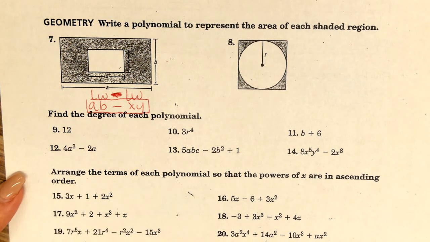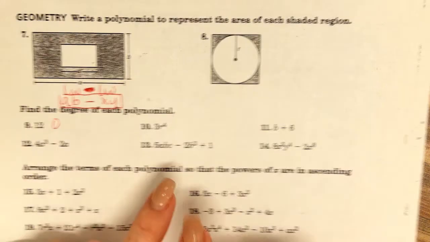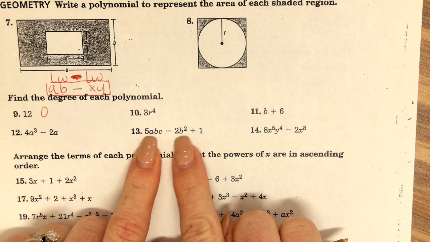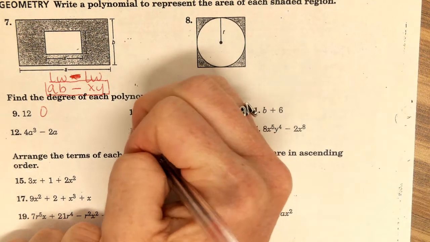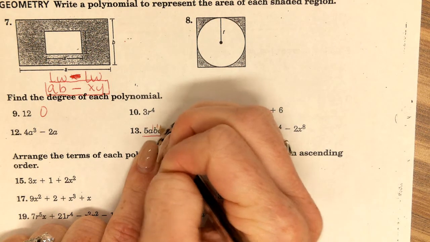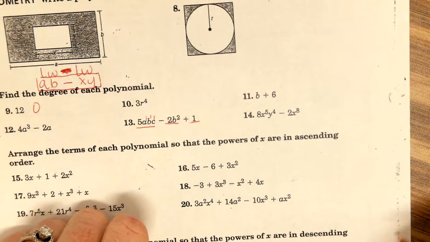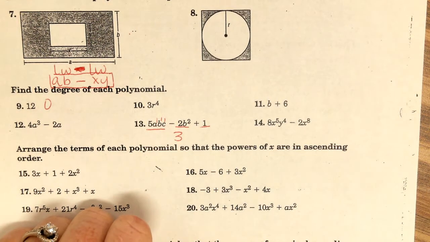That's your answer. So let's look at number 13. You have to look at all of them and each term. What's the biggest degree here? 3. What's the biggest degree here? 2. And 0. Which one's the biggest? 3. So that would be my answer.